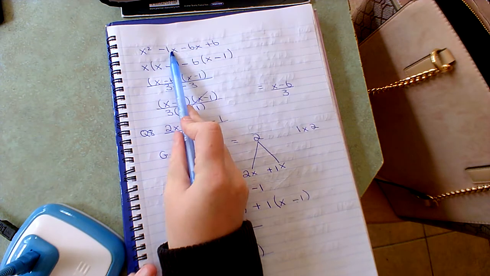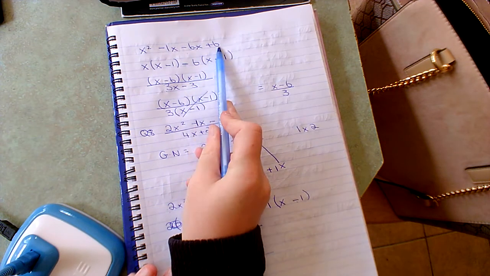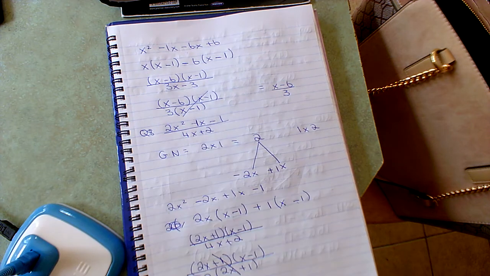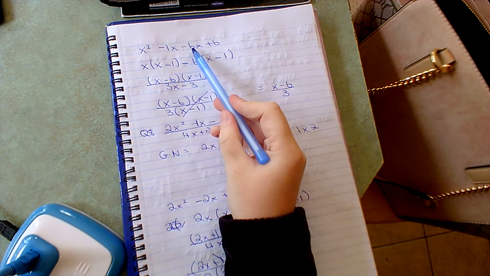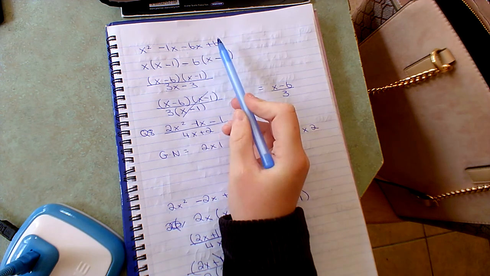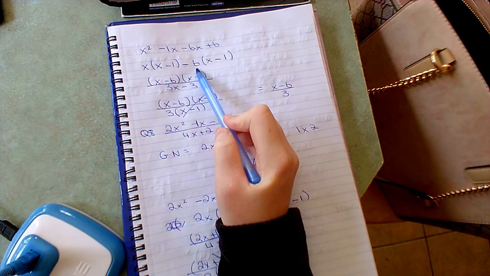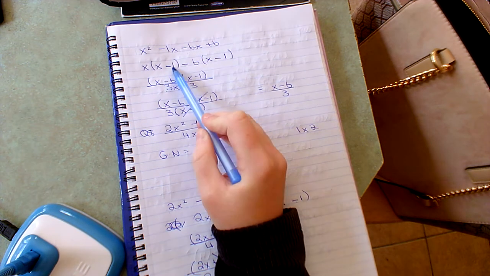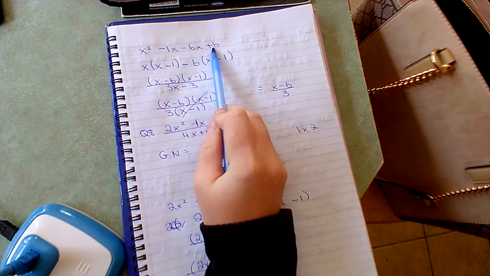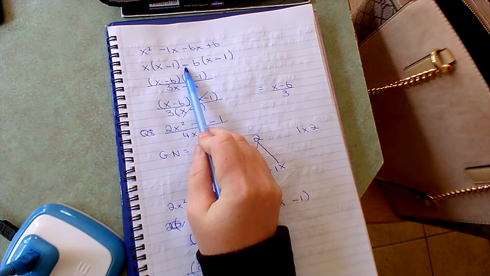So these two have something in common and these two also have something in common. Take out my highest common factor here, which is x. X squared divided by x will leave me with x, and minus 1x divided by x will leave me with minus 1. I take out my highest common factor here, which is 6, and then I have 6x divided by 6 will leave me with x, and 6 divided by 6 will leave me with 1. Remember, these two have to be the exact same signs, so this is going to be minus 1. I want a minus 6x and a plus 6, so it's minus 6 out here.